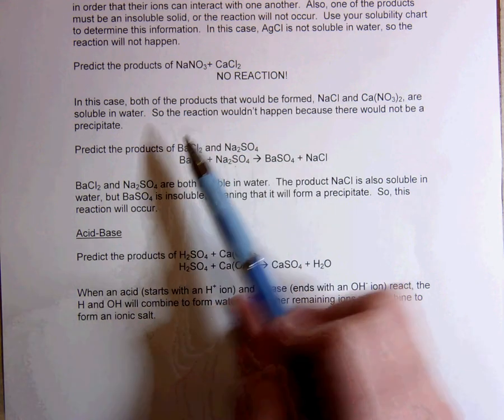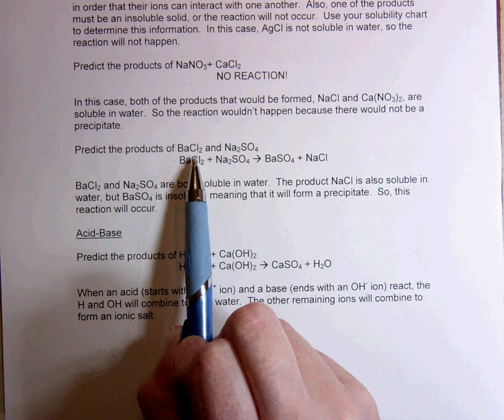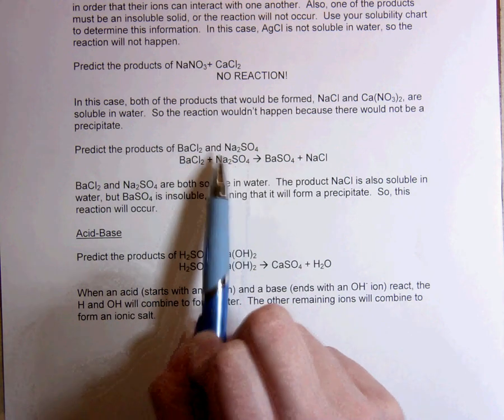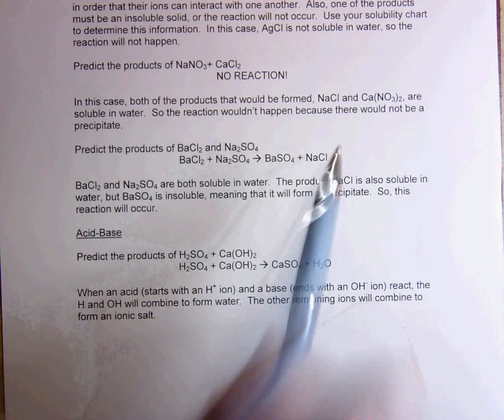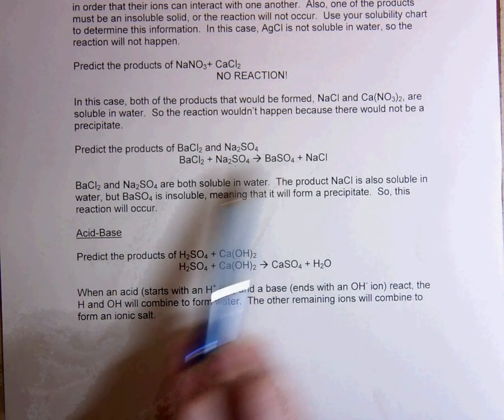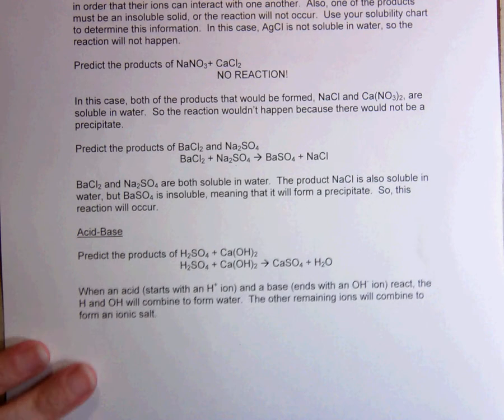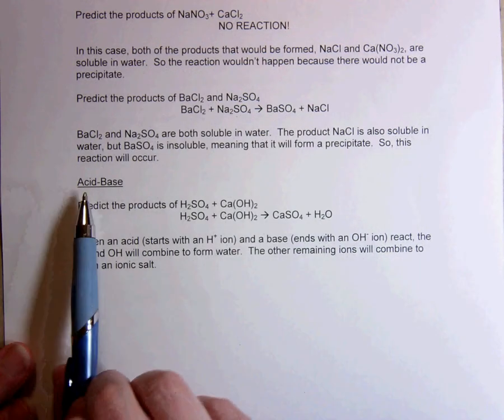You must look up the charges of each of your ions before you can make these compounds at the end. Okay, so do be careful on that and make sure you're looking up the charges so that they will actually form proper compounds. The last one, acid base.